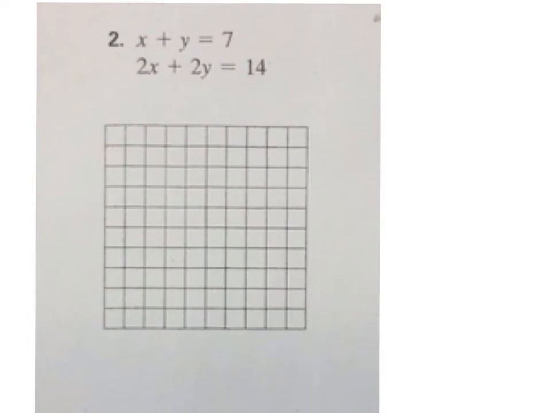On number 2, we're going to graph this one, and I'm going to use the cover-up method. So I'm going to do my setup that I typically do. When my x is 0, so if I cover up the x, I get y equals 7. And if I cover up the y in the top equation, I get x equals 7. So there's my first set of dots to graph my first line.